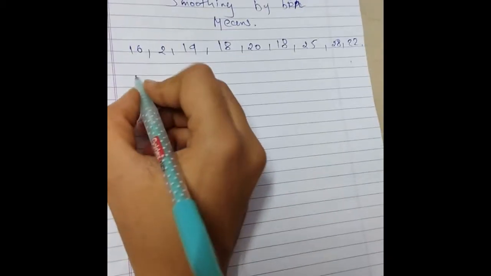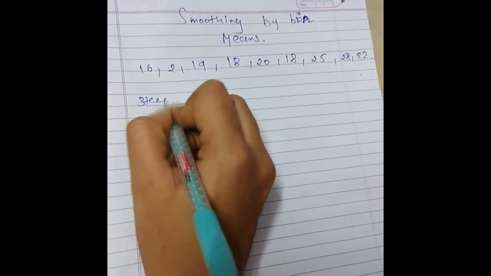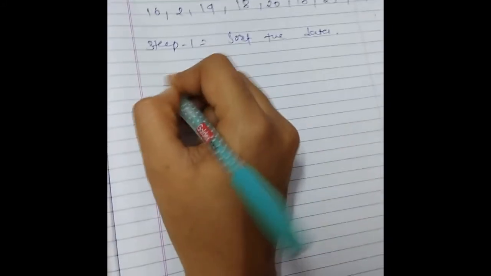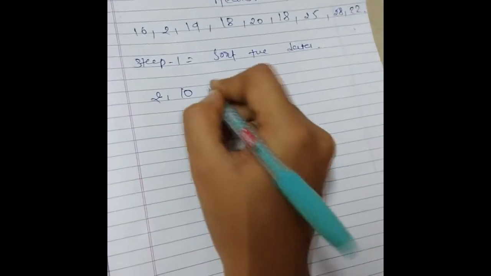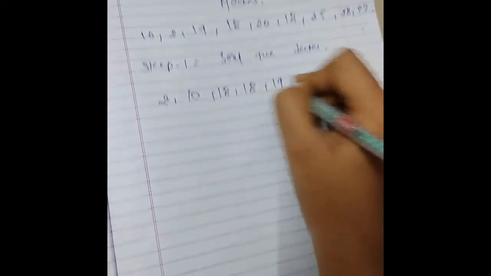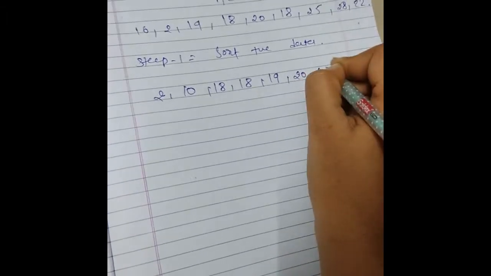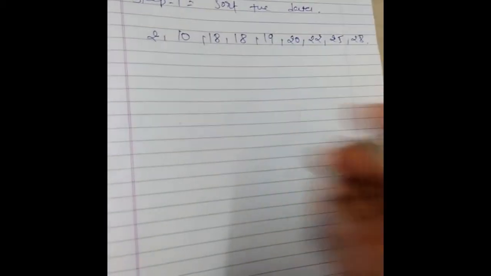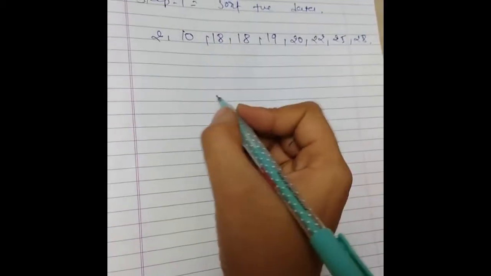Now the first step is to sort the data. So we are sorting the data: first is 2, second is 10, third is 18, fourth is 18, fifth is 19, 20, 22, 25, 28. Yes, so now this is the sorted data.